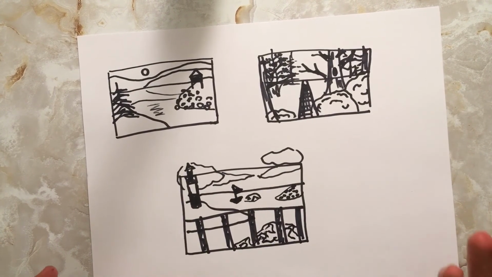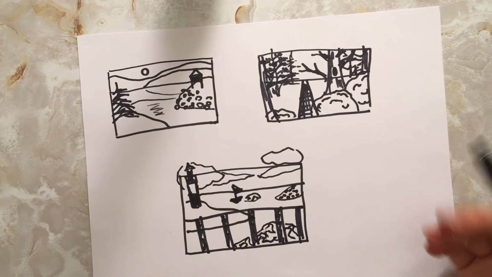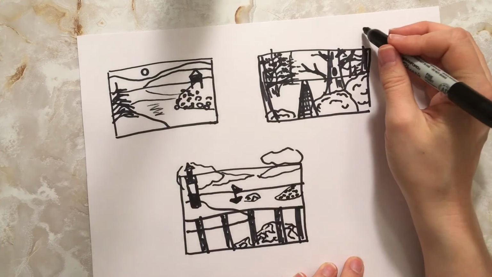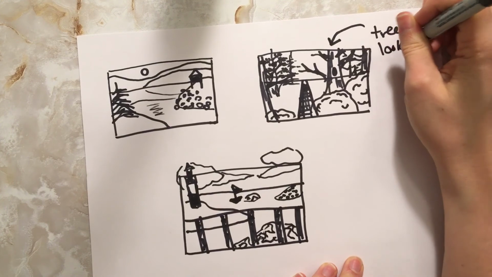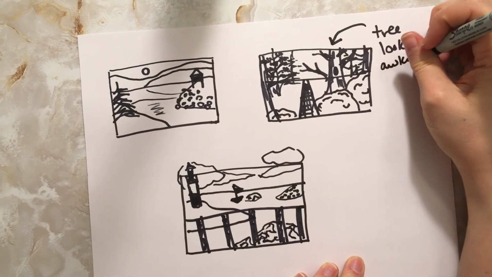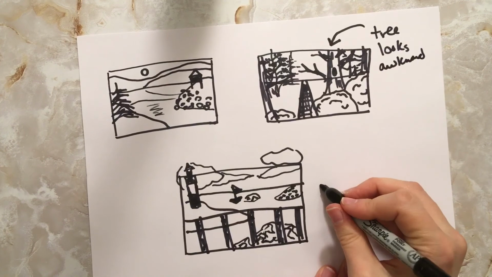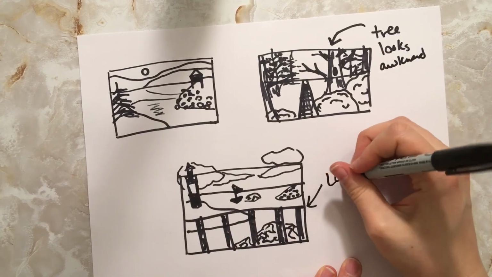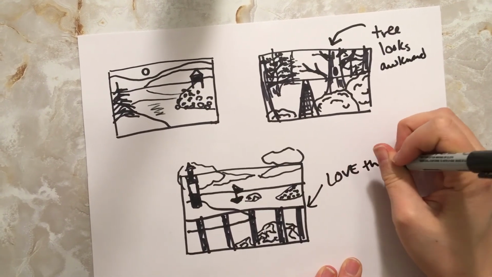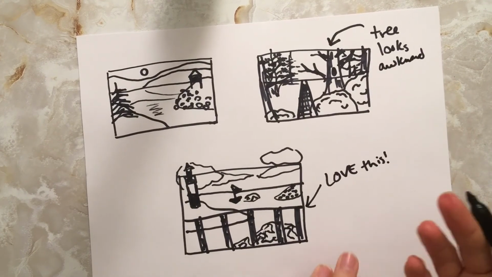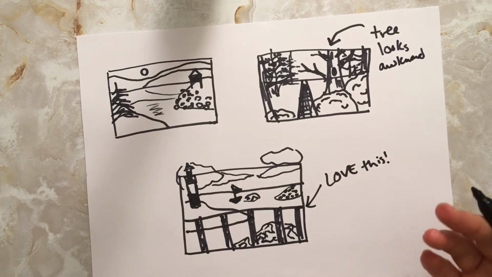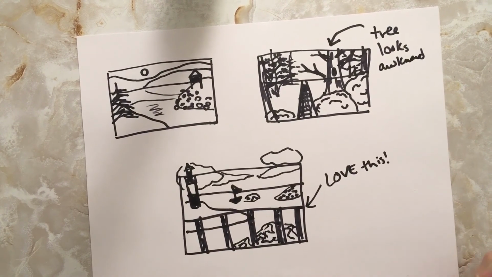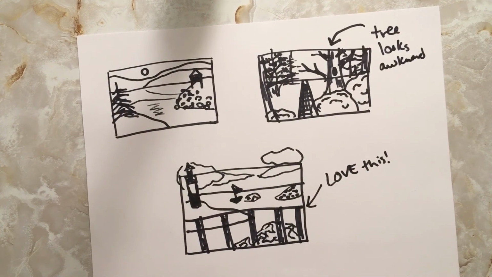Now remember, when you're making your sketches, you want to say things that you like as well as things that you don't like. For example, for me, I'm not a huge fan of this tree right here, so I'm going to put, tree looks awkward. But I do really like this railing, so I'd say, love this. So remember, you're just making notes for yourselves and trying to look at things that you can change as well as things that you want to keep the same. Generally speaking, that's how you can go about doing your thumbnails.